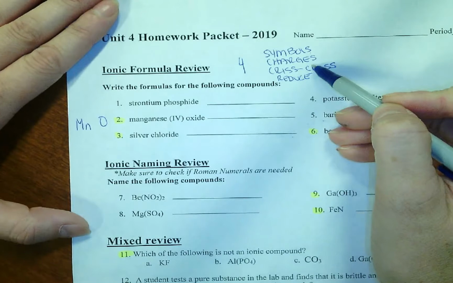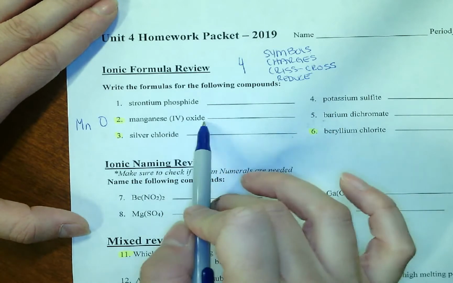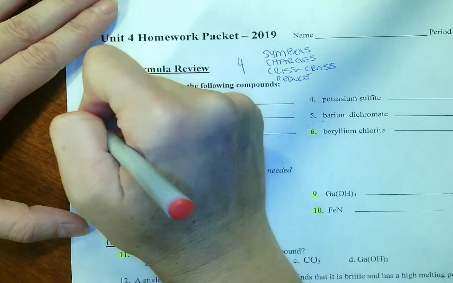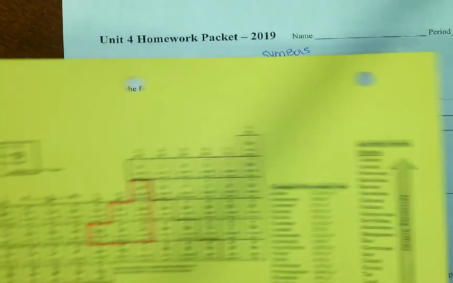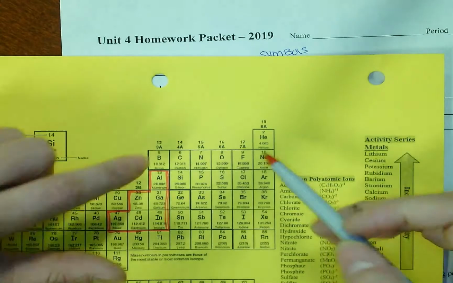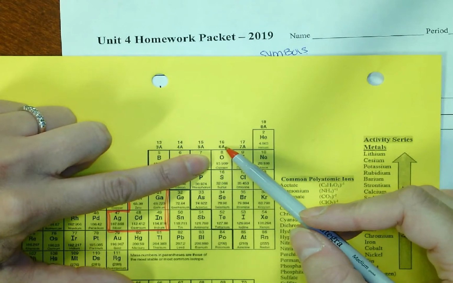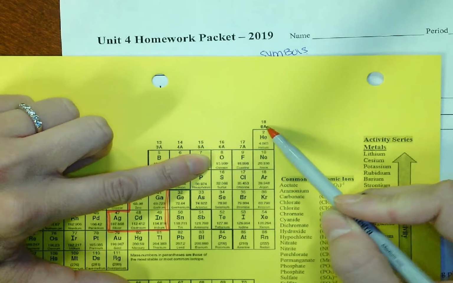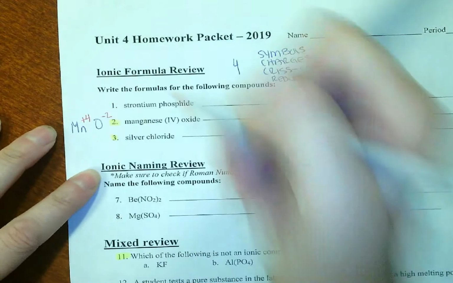Next is charges. It tells me in the name, manganese making a 4 charge oxide. So that's, my switch colors, is my metal charge. And then oxide, you need to remember your charges, your oxidation numbers. Okay, oxygen has 6 valence electrons. Nonmetals need negatives. So oxygen needs 2 negatives to be like the noble gases. So it's going to make a -2 charge.